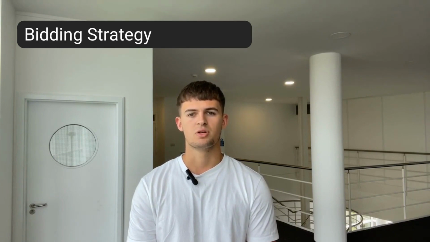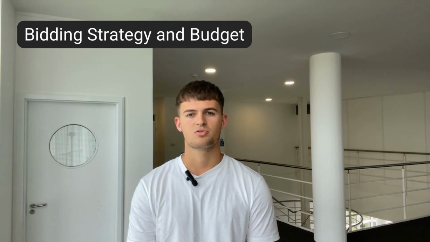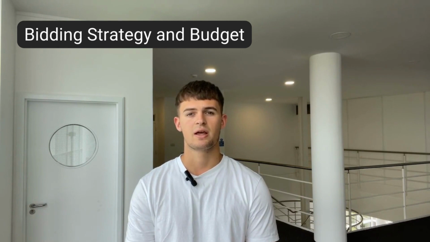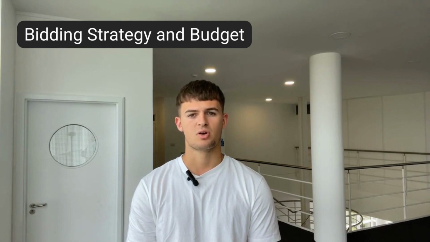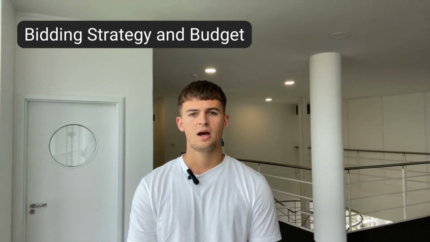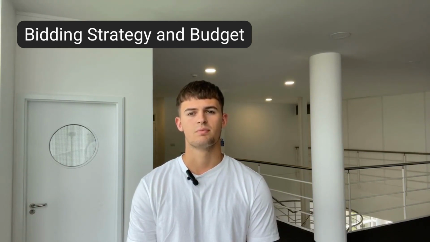Bidding strategy and budget. Google offers a range of smart bidding strategies that leverage machine learning to tailor each bid to every auction. Alternatively, you can also start your campaign with a manual bidding strategy. As for your budget, taking the amount you're willing to spend throughout the month and dividing it by 30 will give you your daily budget.